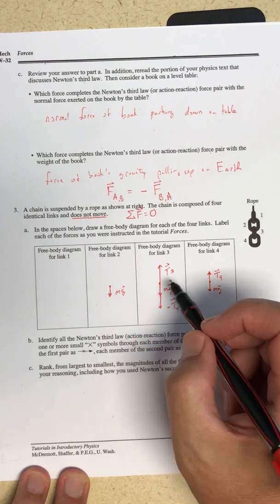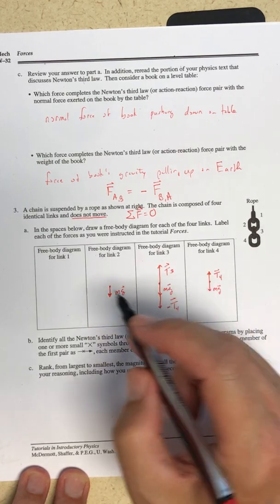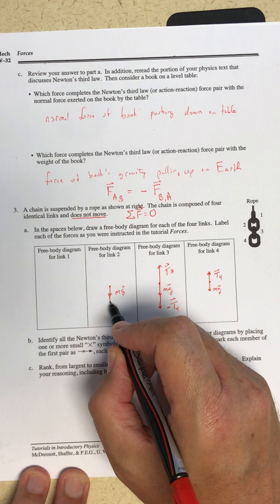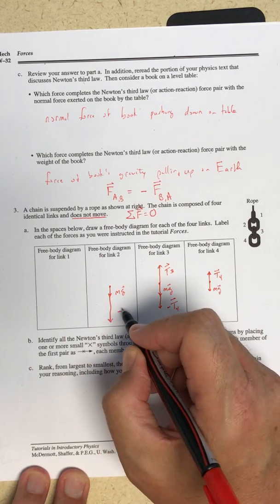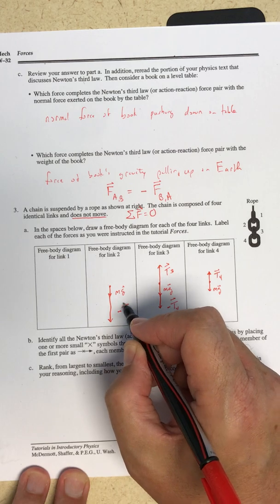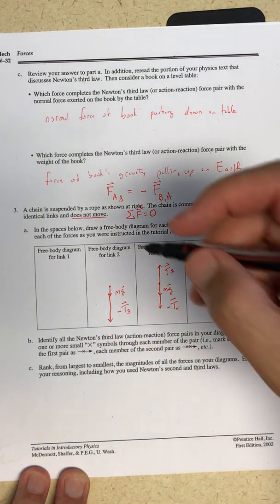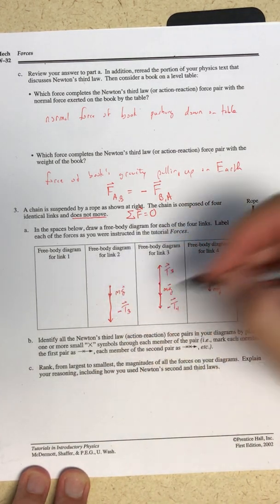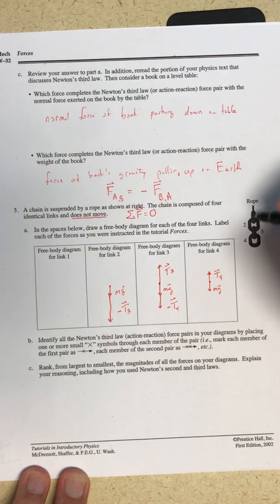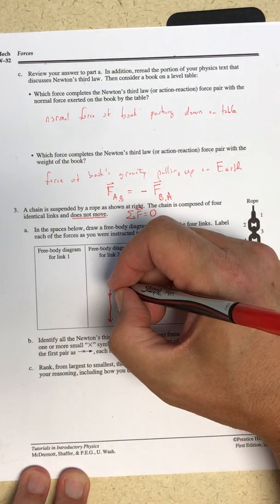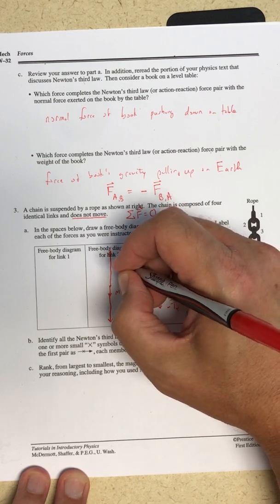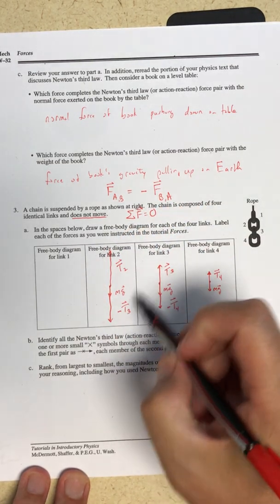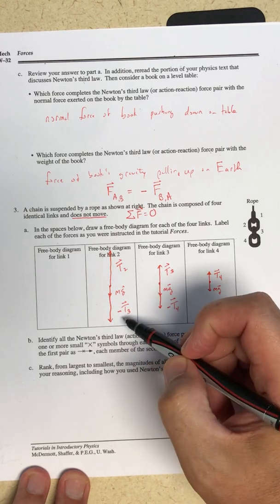So 2 is pulling up on 3, so 3 is pulling down on 2. So I have a force minus T3. And then what is canceling out those 2 forces? It is tension 2 pulling up. So all of those 3 forces sum to 0.